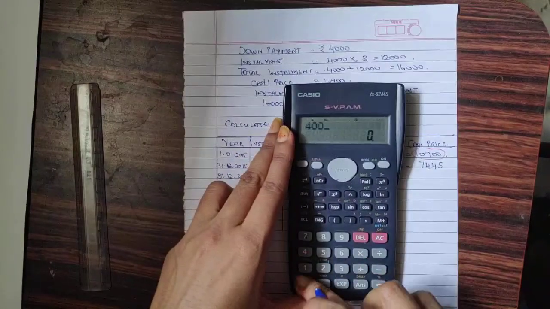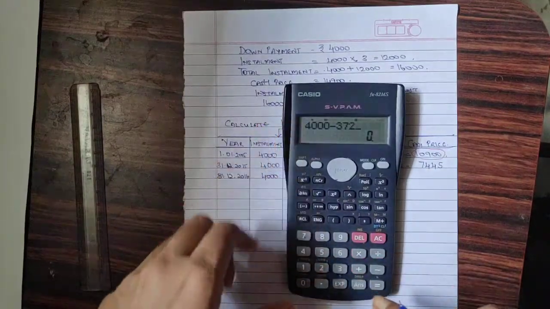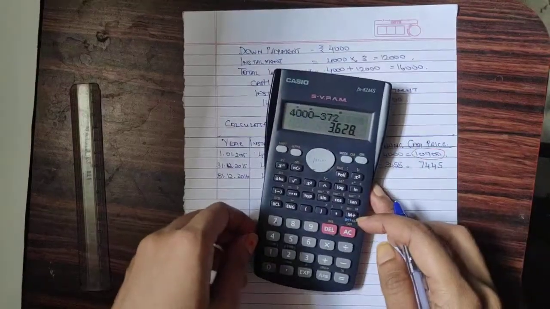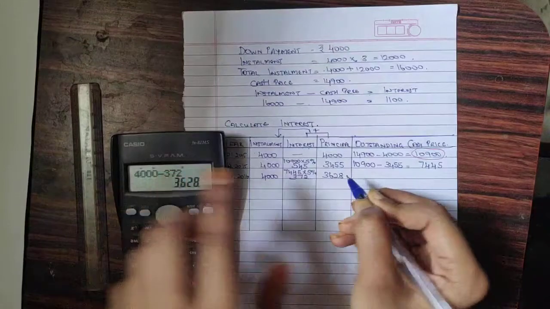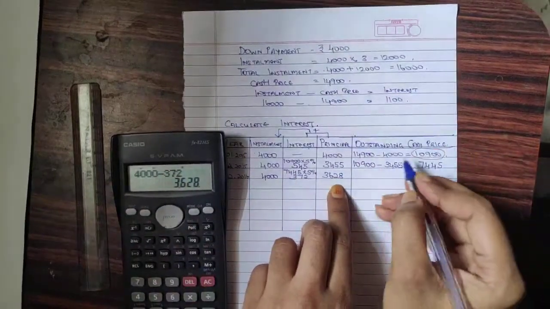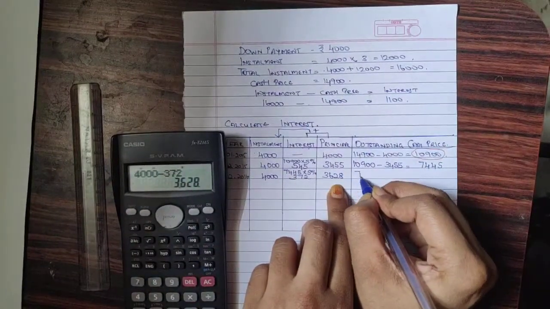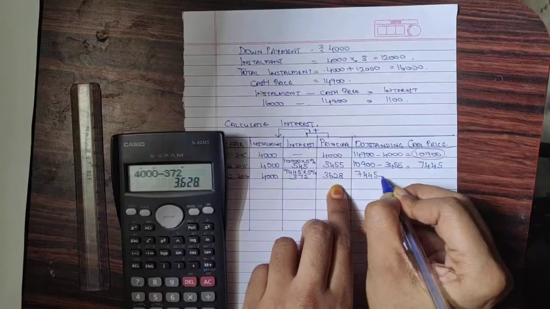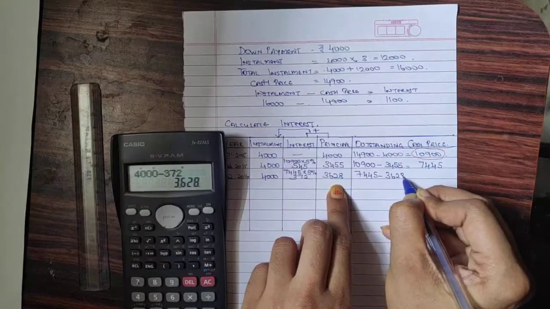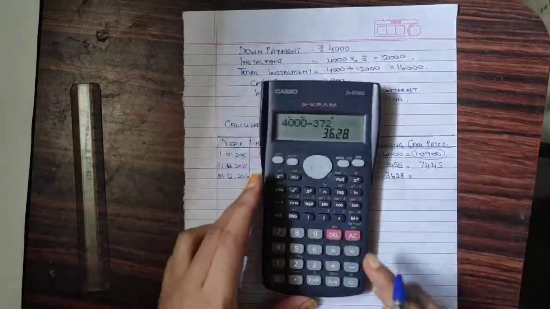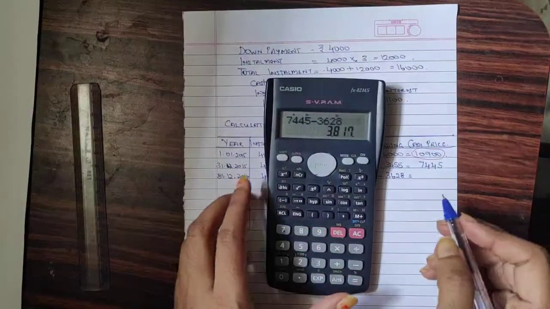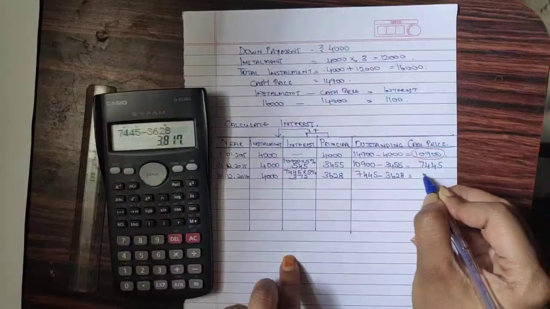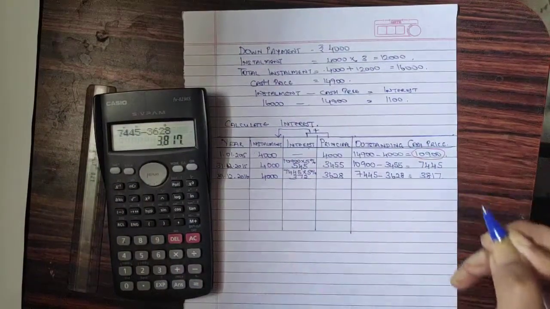So 4,000 minus 372 gives you 3,628. Deduct the principal amount from your outstanding cash price, 7,445 minus 3,628, and you get 3,817.